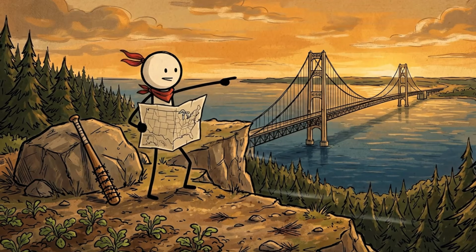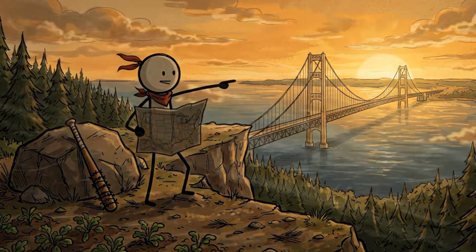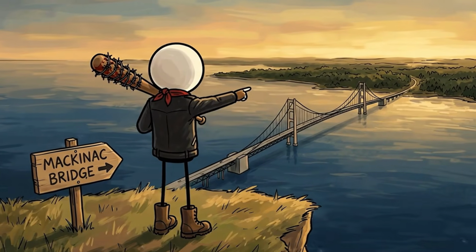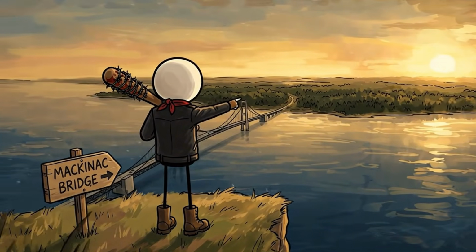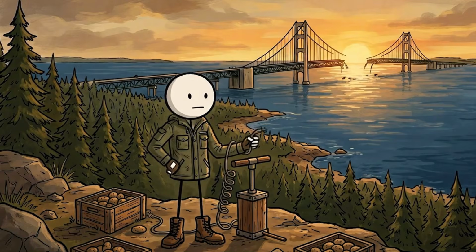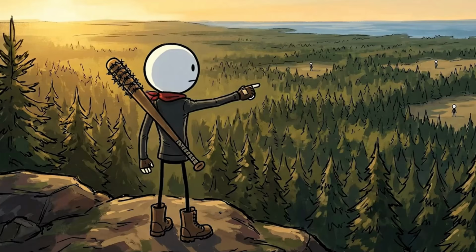The Upper Peninsula of Michigan. This is the most naturally defensible zone in the continental United States. The Mackinac Bridge is the single road connection between the Upper Peninsula and the Lower Peninsula. One bridge, 5 miles long. A single demolition renders the Upper Peninsula accessible only by water or air.